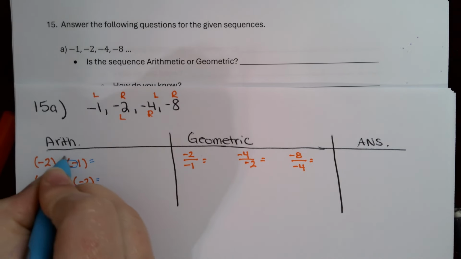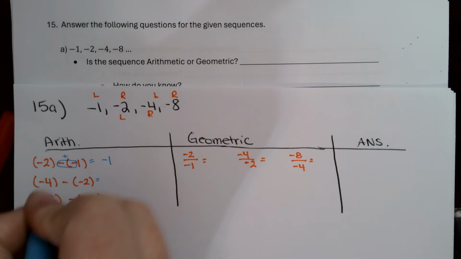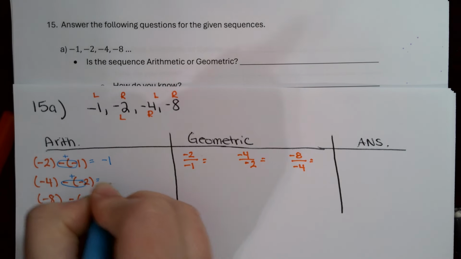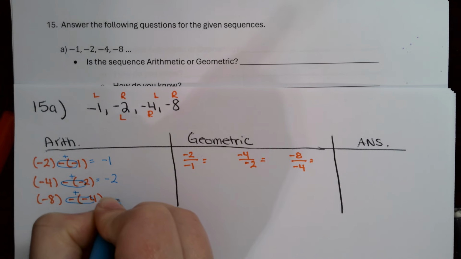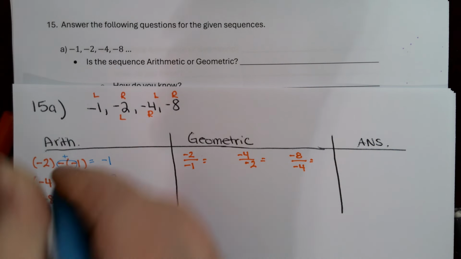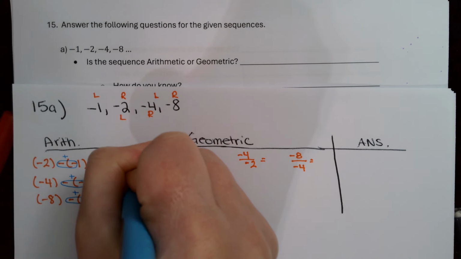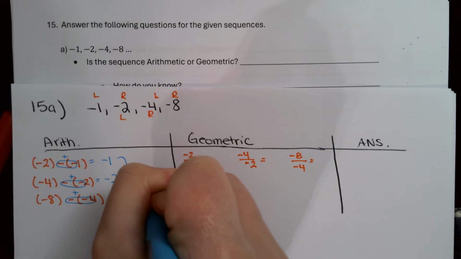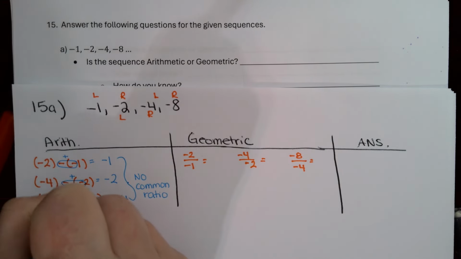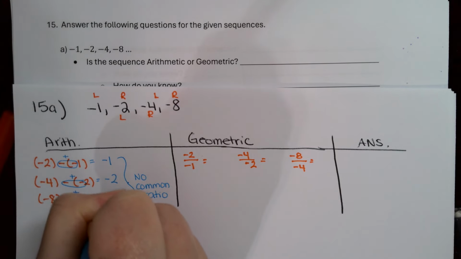Double negative. -2 plus 1 is -1. -4 plus 2 is -2. -8 plus 4 is -4. Because these are all different, no common difference. So this means it is not arithmetic.